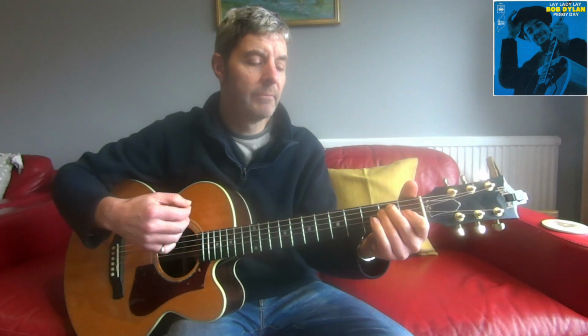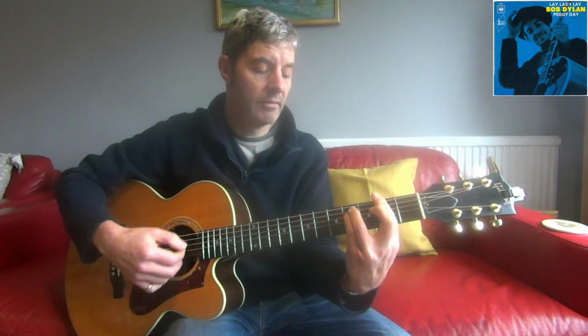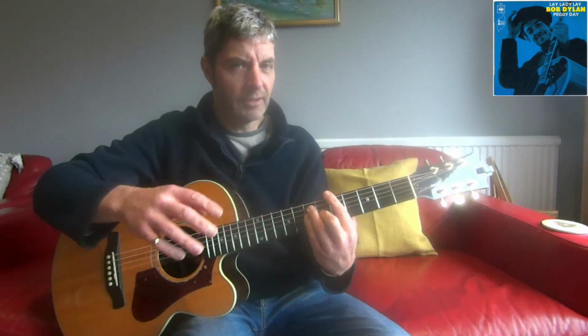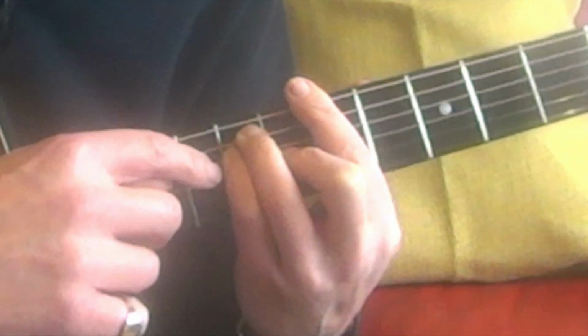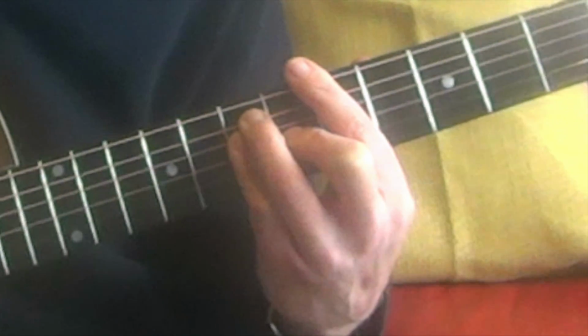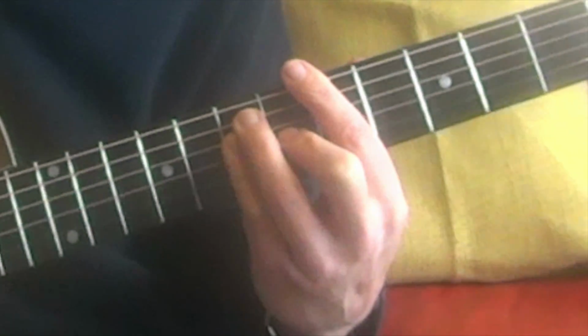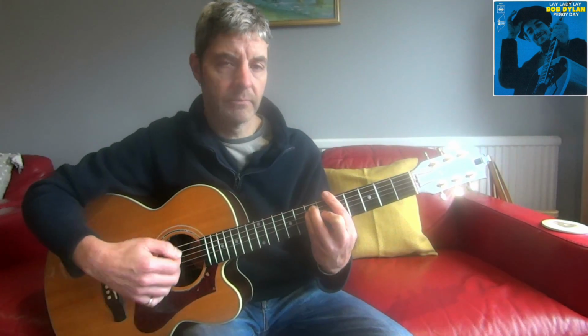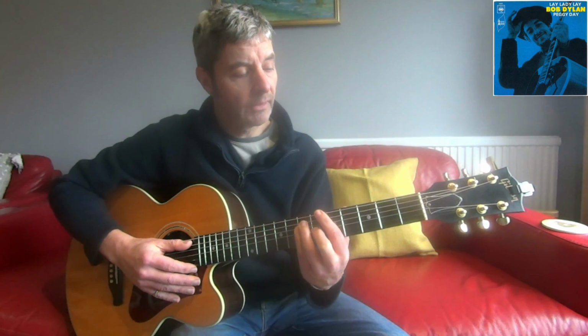So F sharp minor, A. If you want to do the little riff or hint at it, you could just use your little finger and flatten down onto the 3rd string, which is an A sus4 chord now, and then off, on, off. That's quite a good way of doing that. And that's the B section, E, F sharp minor, A.